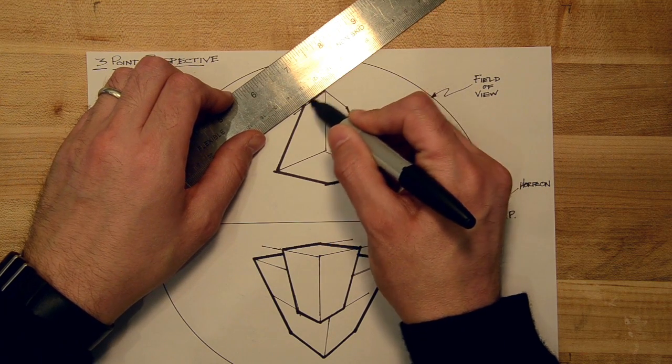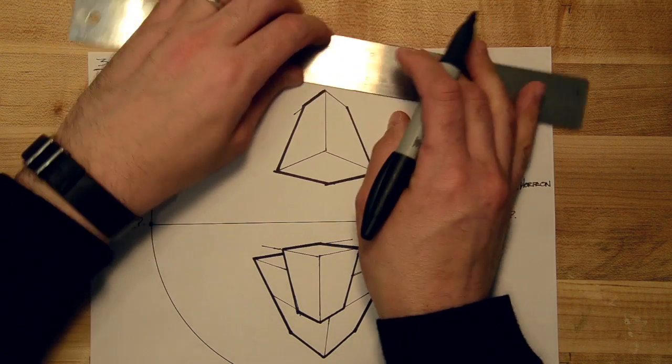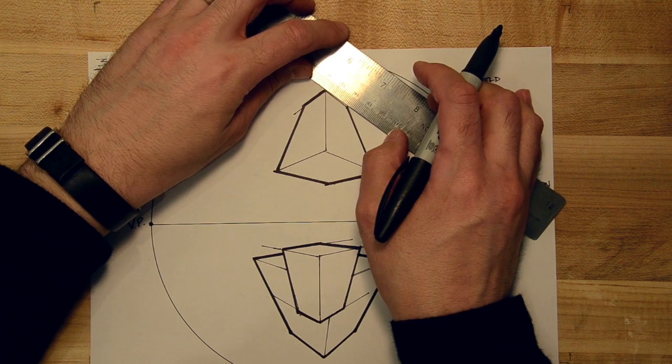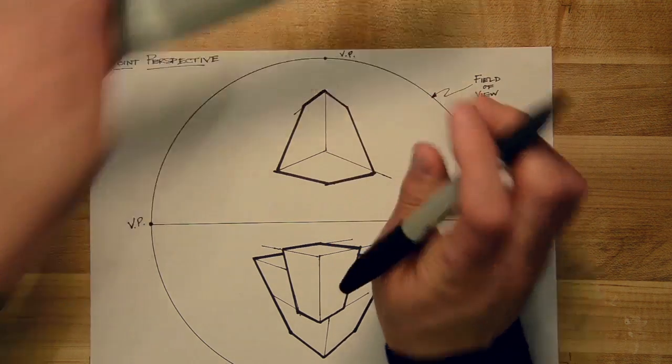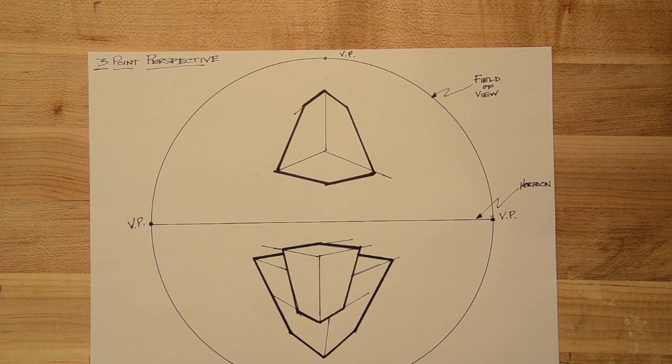And the interesting thing to remember about 3-point perspective is just that you can adjust where that third vanishing point goes depending on whether you want to imply that the viewer of the drawing is seeing something from below or from above. It's very useful. So try it for yourself, and happy sketching.